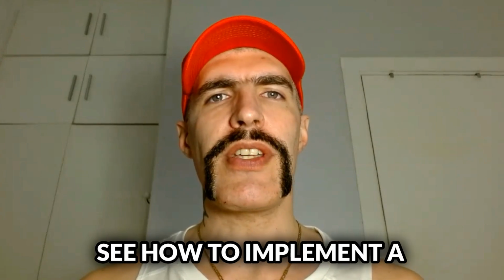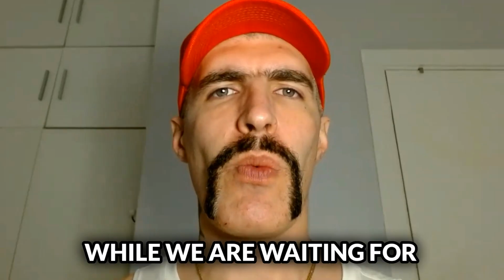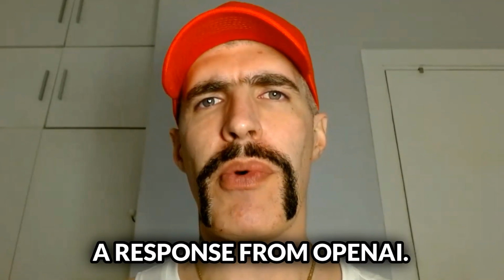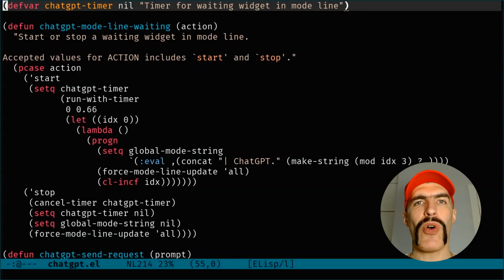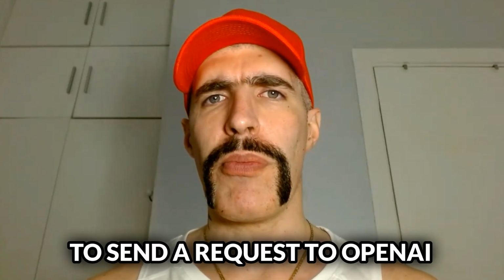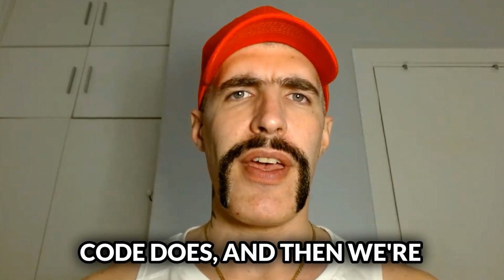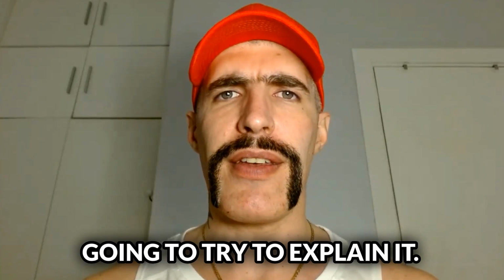In this lesson, we will see how to implement a waiting widget that is displayed in the mod line while we're waiting for a response from OpenAI. Here we have the code that I have already implemented that displays a waiting widget in the mod line while we are waiting for a response from OpenAI. What we are going to do is to send a request to OpenAI in order to see what this code does, and then we are going to try to explain it.